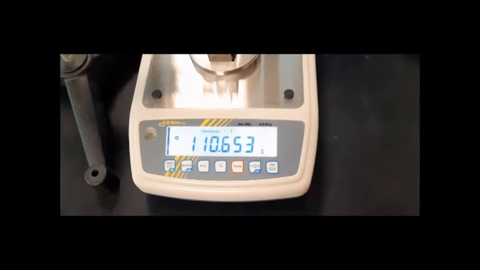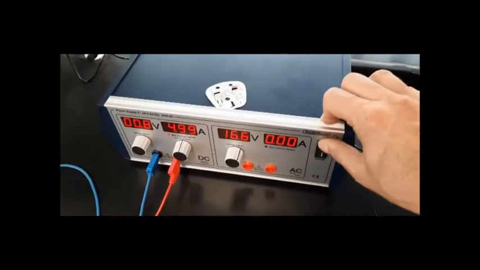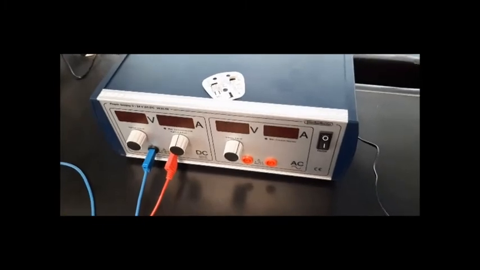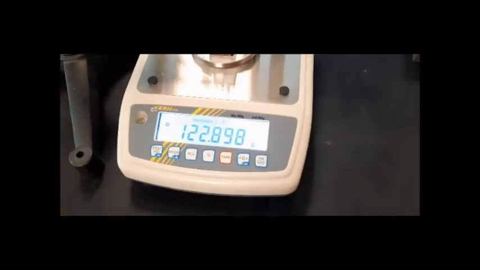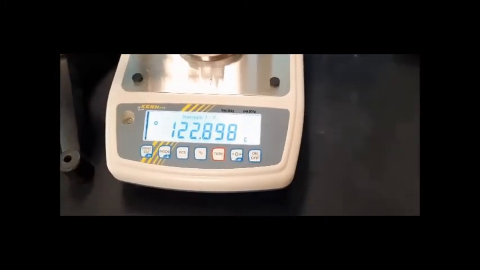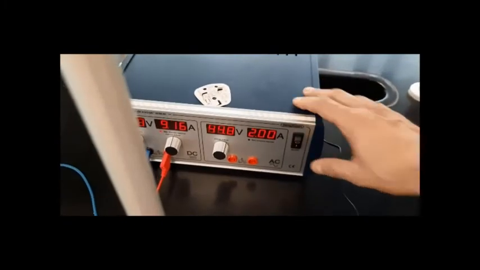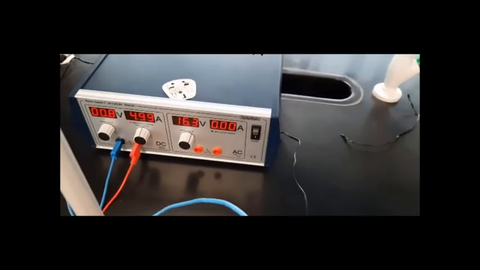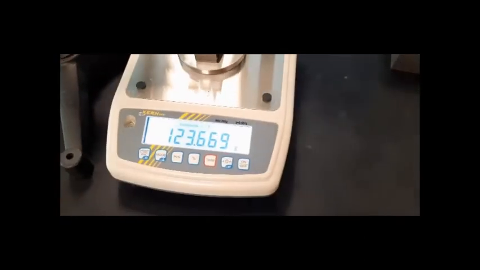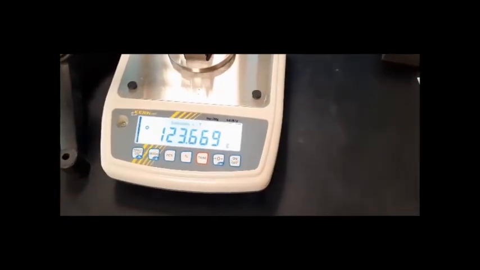The third piece will be mounted now. Okay, 3 pieces are placed. When the current is off, the reading of the balance is 122.898, and when I turn the current on at 5 amperes, the reading of the balance is 123.669.